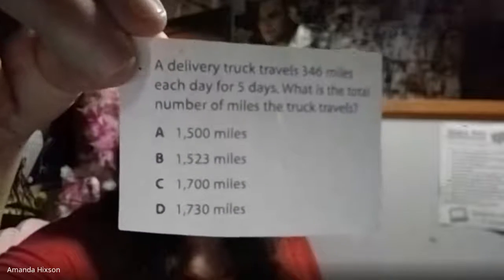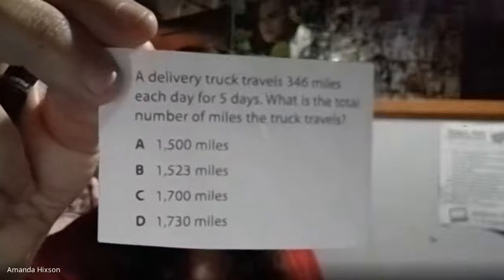Okay, this one says a delivery truck travels 346 miles each day for 5 days. What is the total number of miles the truck travels? So 346 times 5 is... That's right. A delivery truck travels 346 miles each day for 5 days.